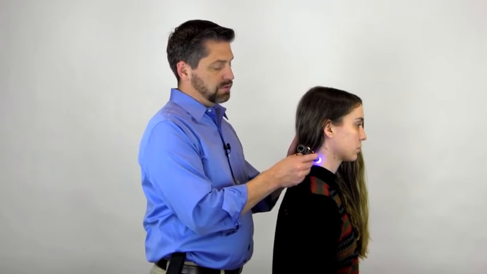It is permissible also to use both colors of light in the same body area at the same time, or one after the other. So after doing the red light, I could immediately follow up with the blue light to reduce inflammation, for example.